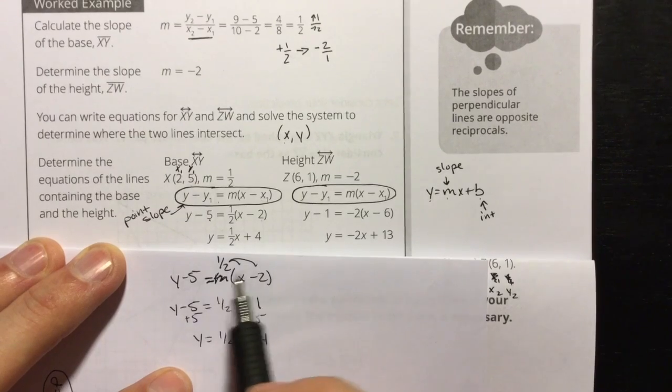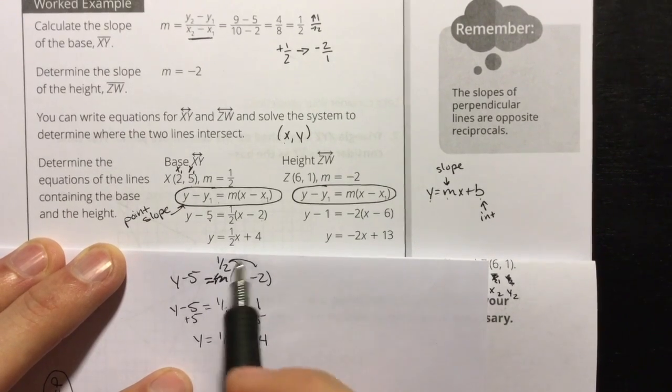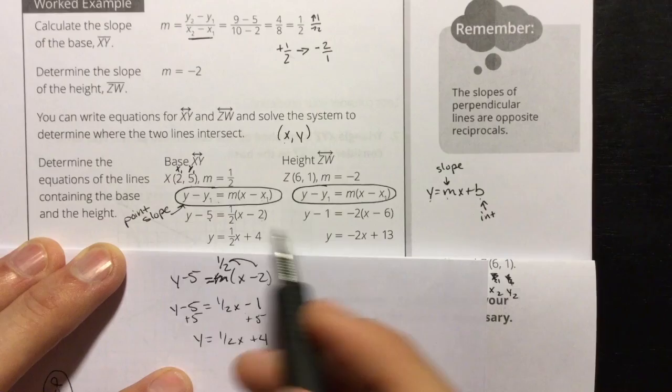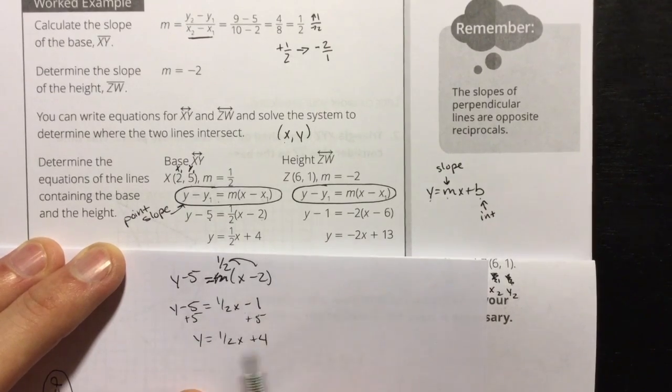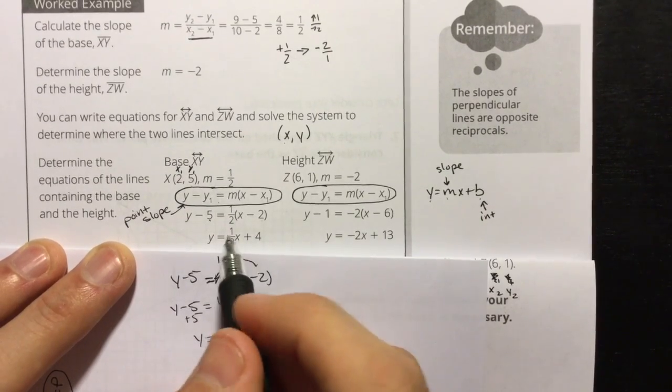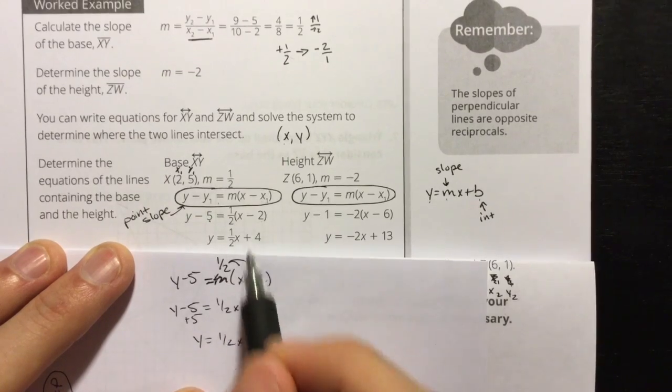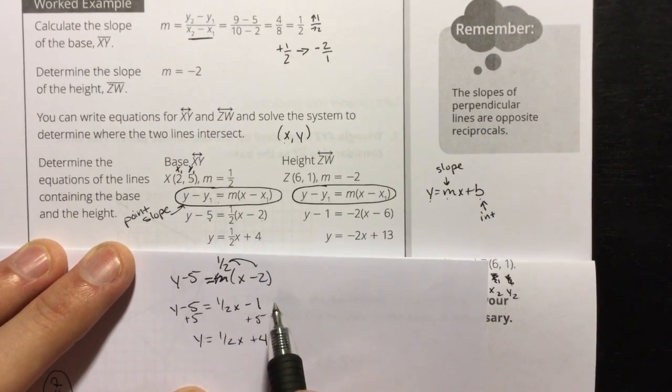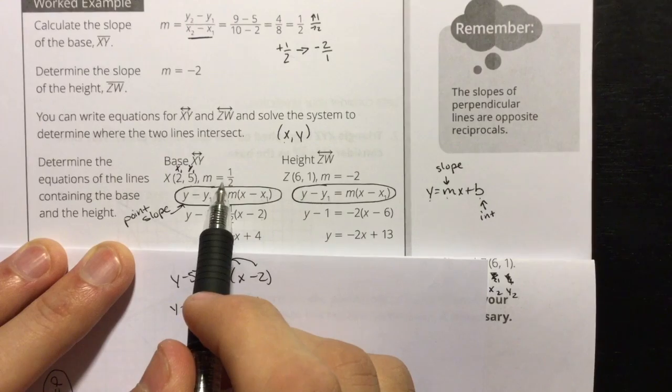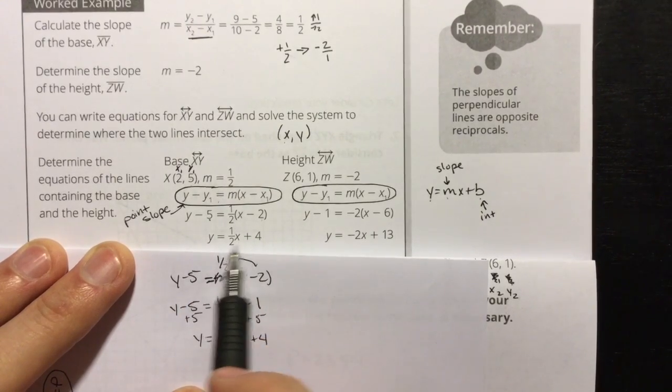So they did these two steps, distributing and this addition, all in one line, which I know confused some people. So there's the work to do that. Now we have this in slope intercept form, which is awesome. We went from having one point and a slope to slope intercept form.